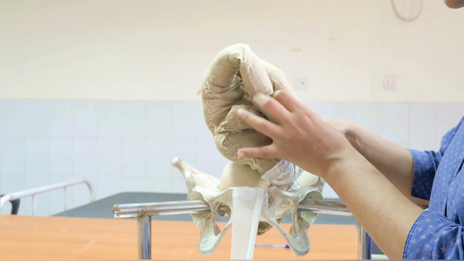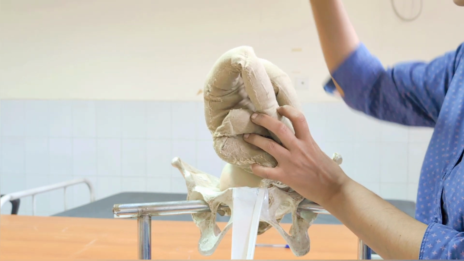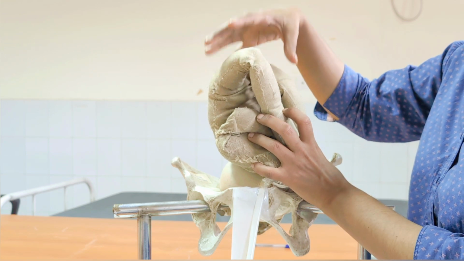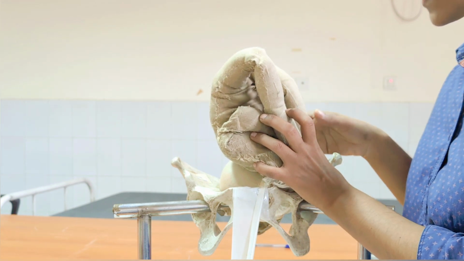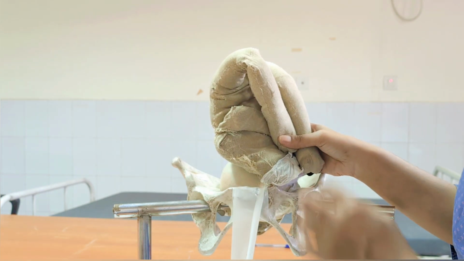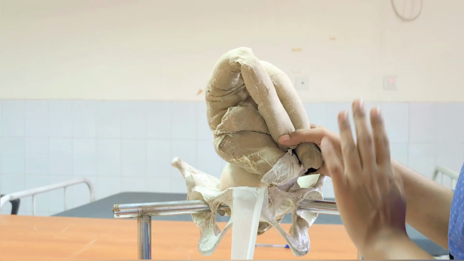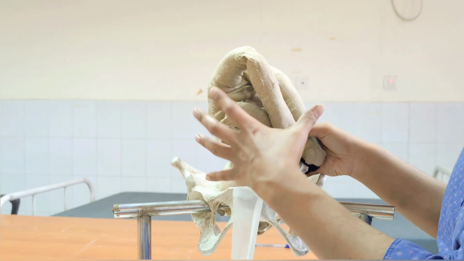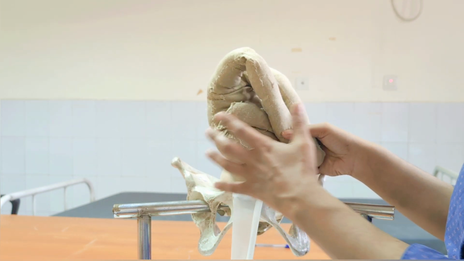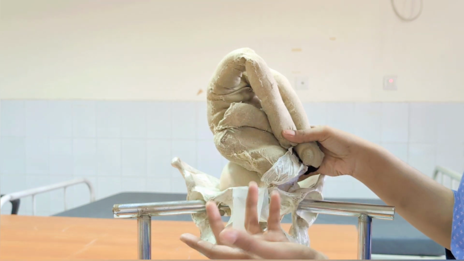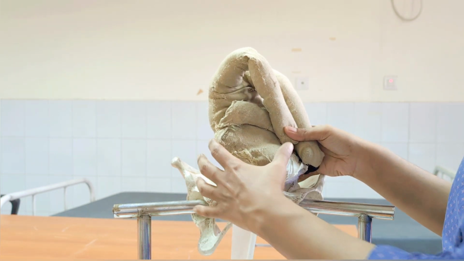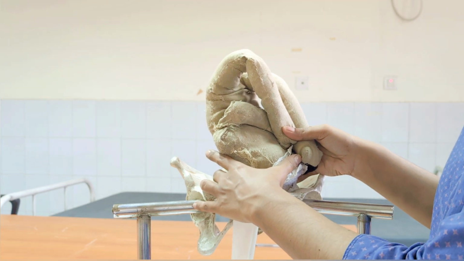Next, coming to the left mento anterior position. Again on the first grip, the fundal grip, a soft, broad, irregular, non-ballotable structure. On the second grip we can feel the back, which is not very appreciable, but the limbs will be more appreciable. There will be a bigger head that will usually not be engaged, though in an anterior position it can get engaged, and it will be a very big size.